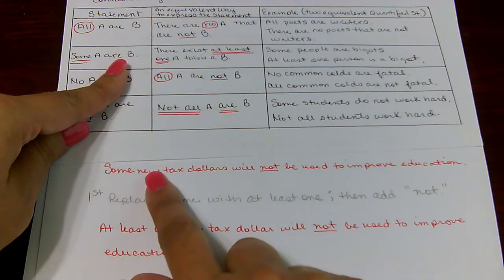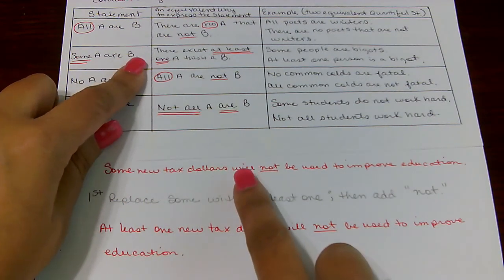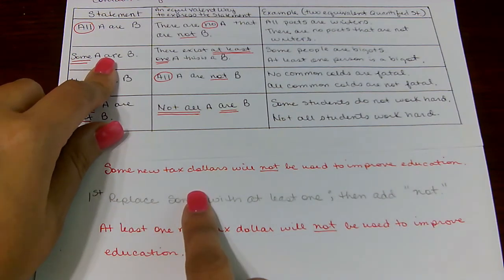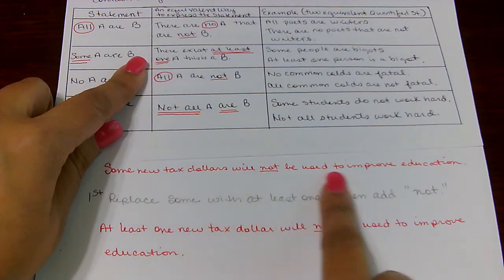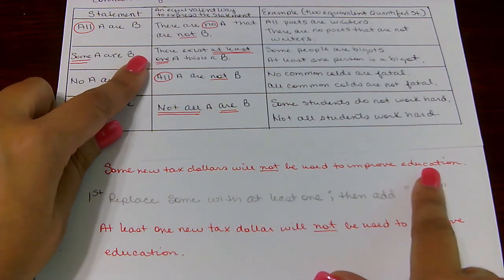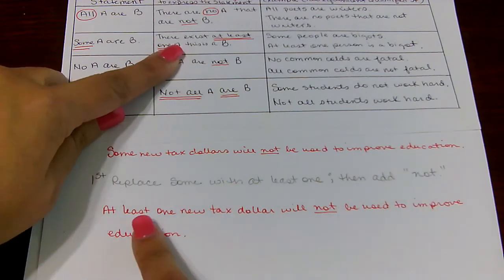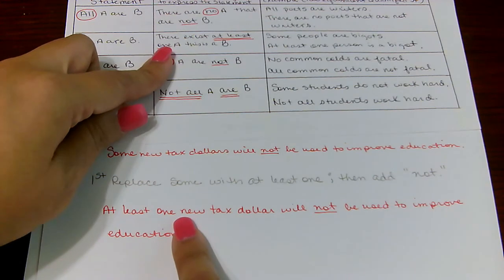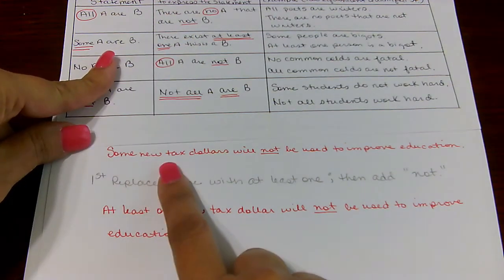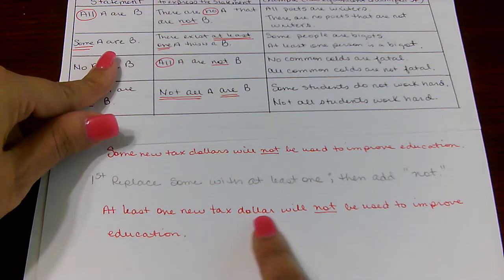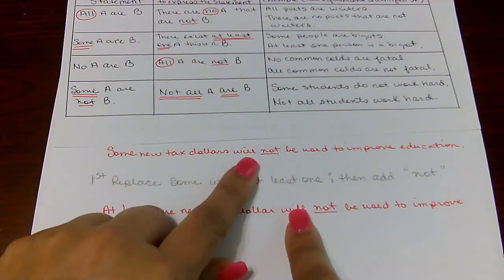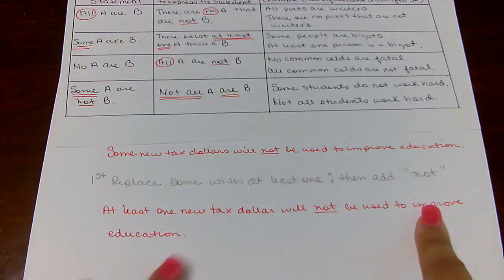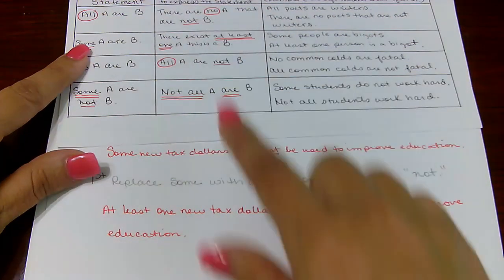So here I have some new tax dollars. The part B is will not be used to improve education. So some A, some new tax dollars are not to be used in improving education. That part entirely is B. So here I said there exists at least one. So at least one. Part A, which is new tax dollars, are, and I use the word will here, and then B states exactly the same thing, not be used to improve education. This is the one that I use on this sheet.